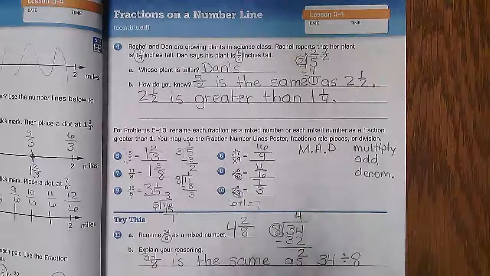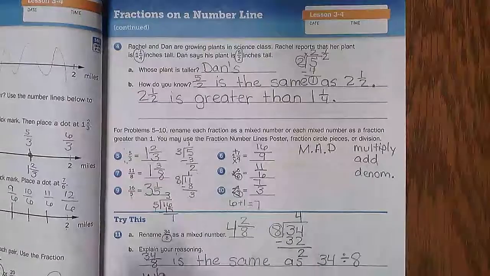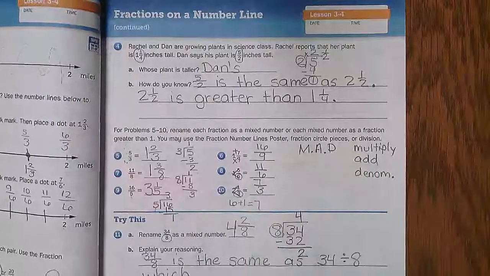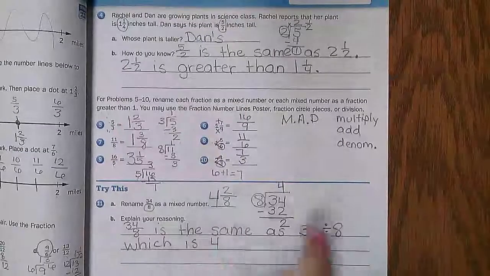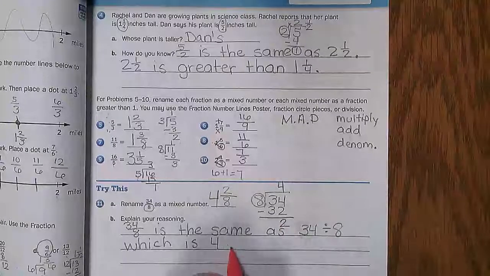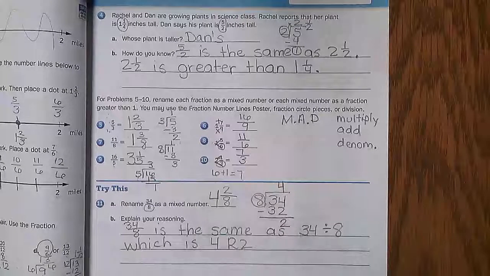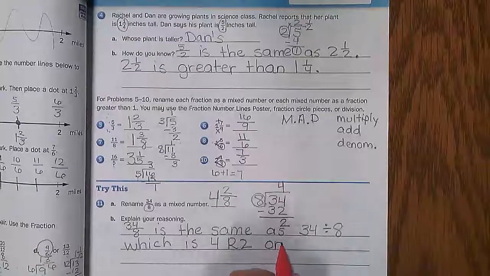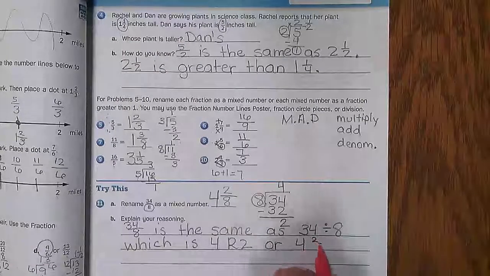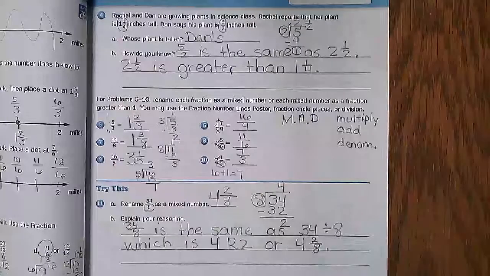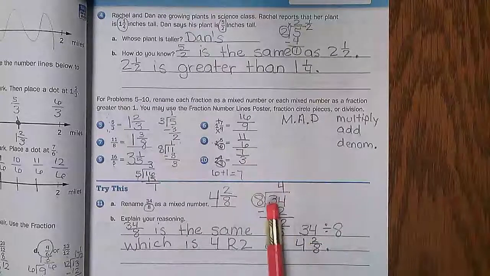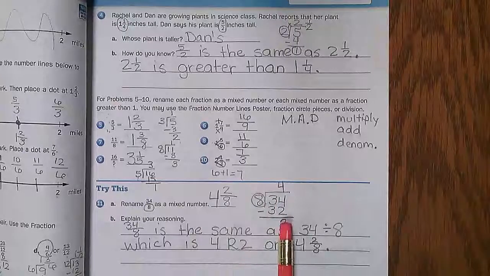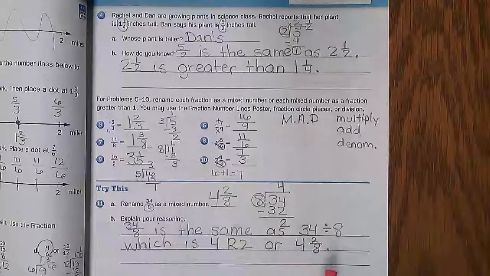That's the problem that we did, which is, and I'll move this up for you, 4 remainder 2, and I can write it like this for now, or 4 2/8. And you can pause there so that you can copy that down. 34/8 is the same as 34 divided by 8, so that's what we did, which is 4 remainder 2, or we could rewrite it as 4 2/8.